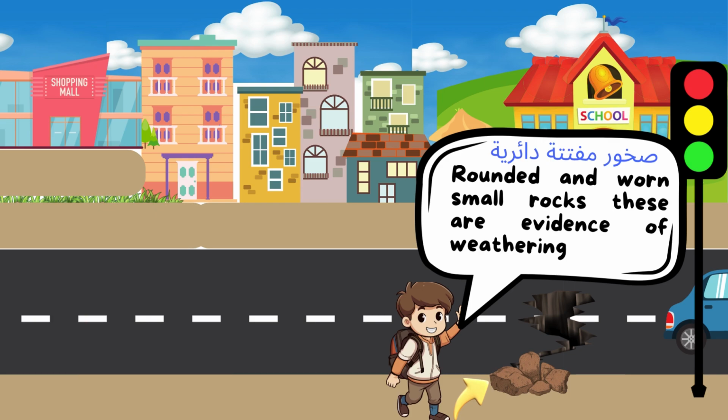Yes, rounded and worn small rocks. These are evidence of what? If we see small rocks, so they should be broken from large rocks, yes? So this is an evidence of weathering, yes?